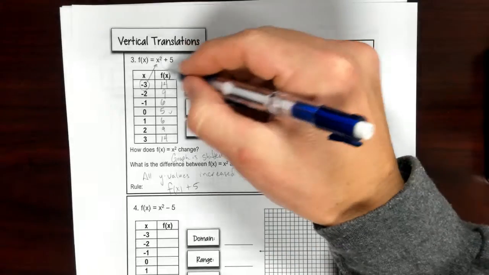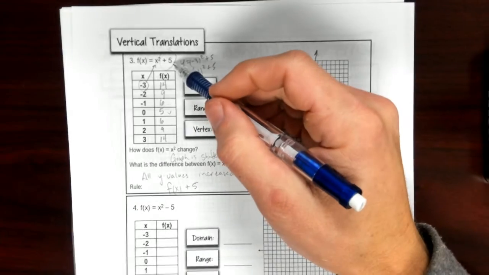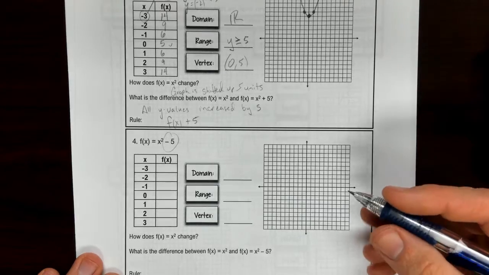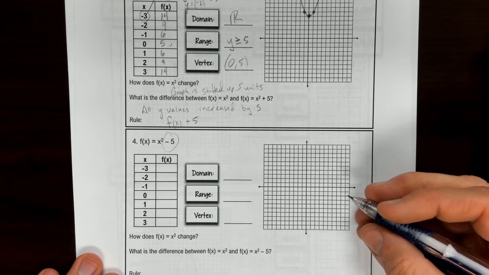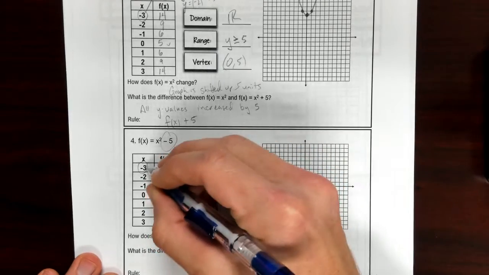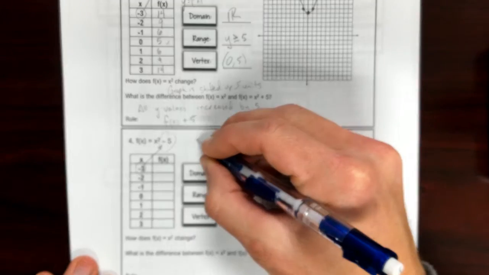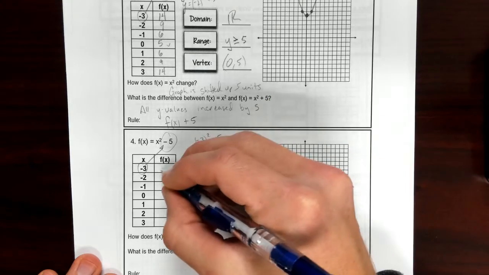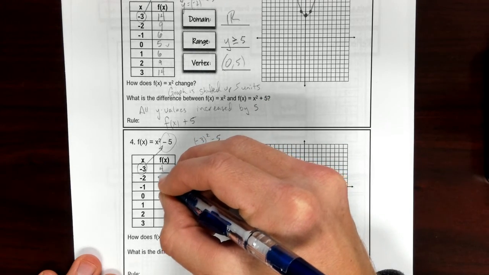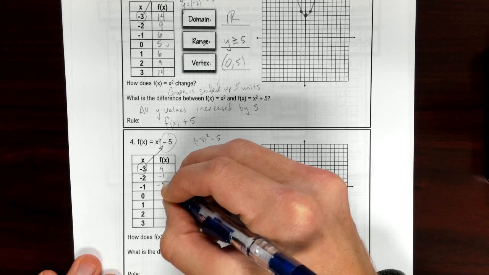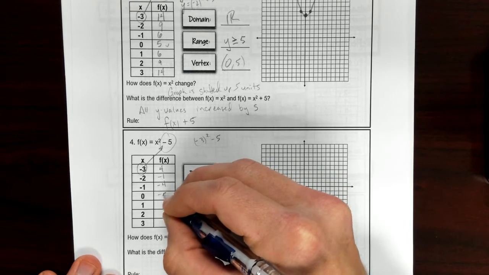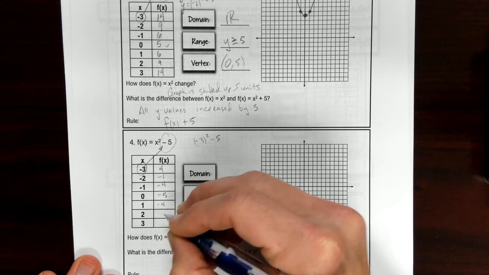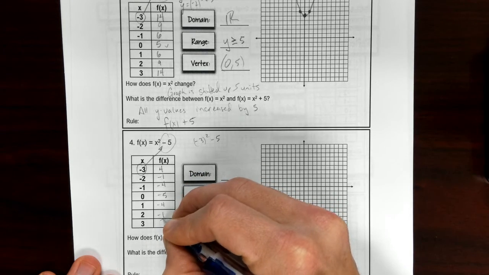So if we shifted the graph up 5 and it was a positive 5, guess what a negative 5 is going to do? You're probably right. Yeah, it's going to shift it down 5 units, absolutely. So once again, let's plug in our points. So I've got negative 3 squared minus 5. That gives me a positive 4. This gives me a negative 1, negative 4, 0, negative 5, 1, negative 4, 2, negative 1, and then 3, positive 4.